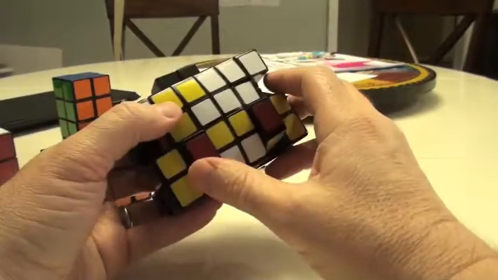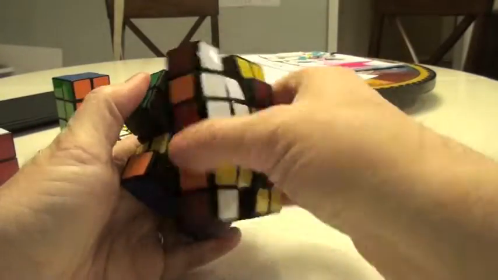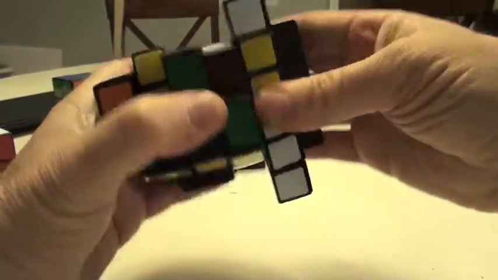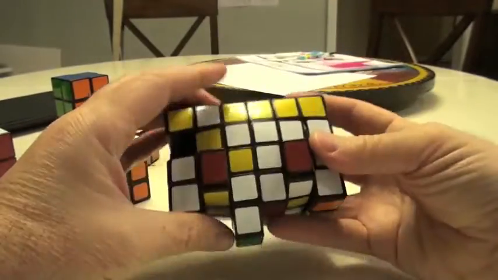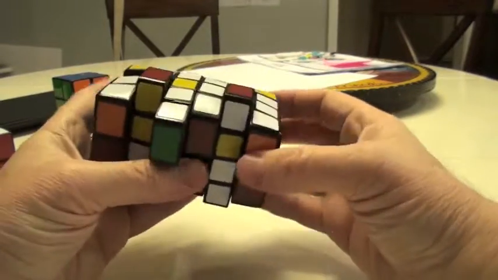Might as well move that back. So what I'm going to do is I'm simply going to exchange this with this. Position it over here, exchange these two, and then we move it back. So now these two are placed where they need to be, as are these two. So you can see we're a little closer.